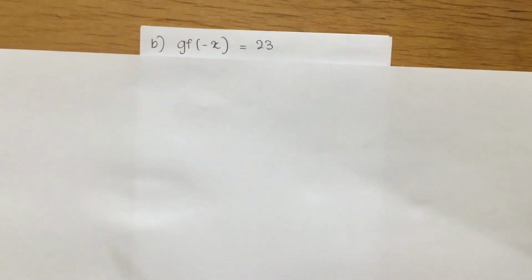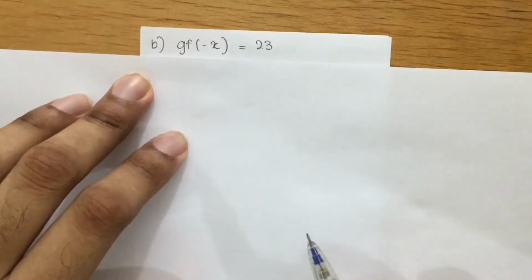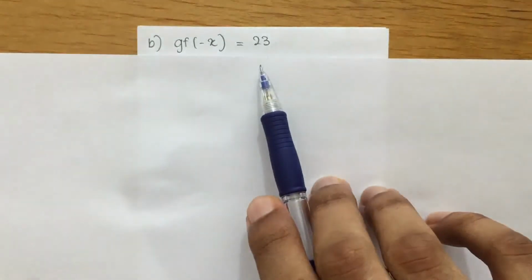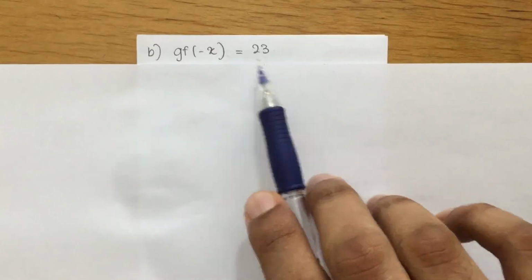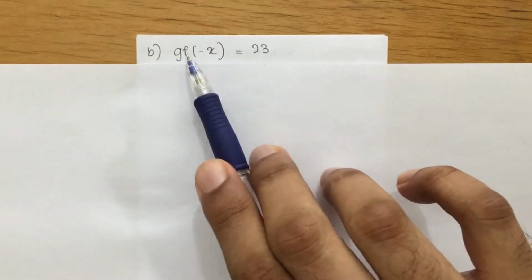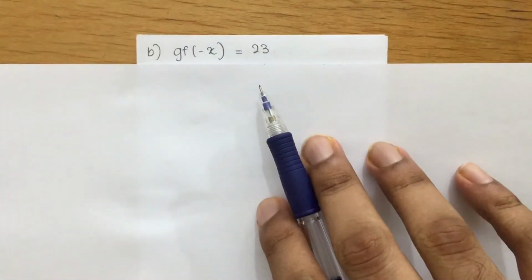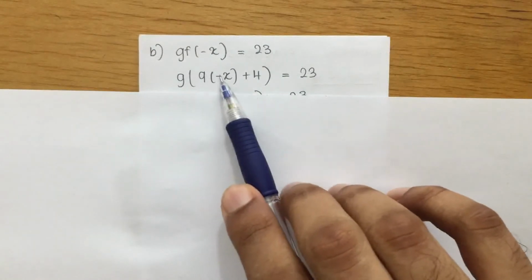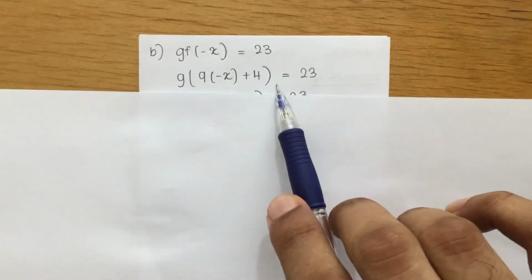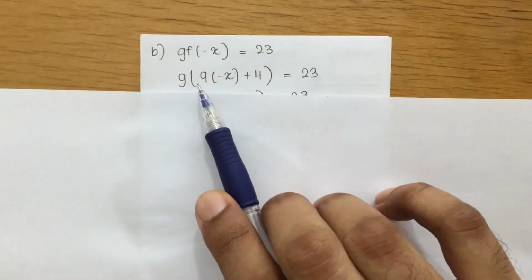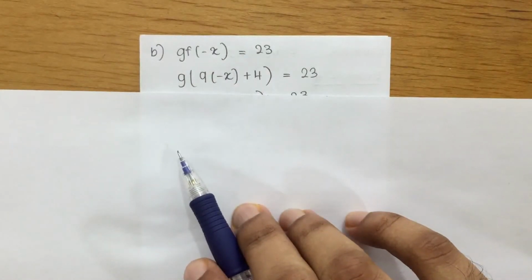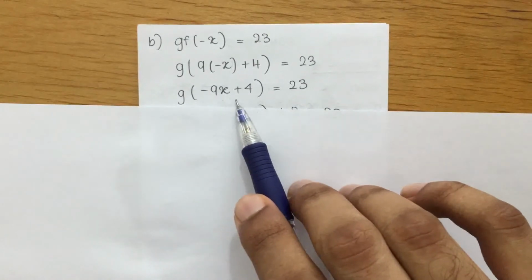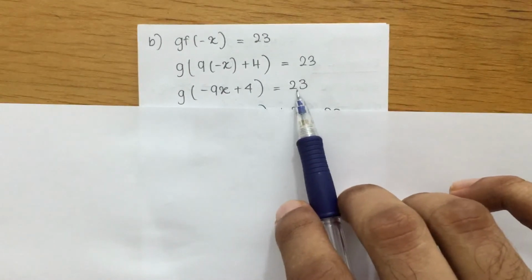For the question part B, they ask you to find the value of x such that gf(negative x) is equal to 23. Okay, let us begin to show the working, guys. So this negative x will be mapped into the function f, guys. So from here, g in a bracket 9 times negative x plus 4 will be equal to 23. So you times in 9 inside the negative x. So from here you get g in a bracket negative 9x plus 4 will be equal to 23.